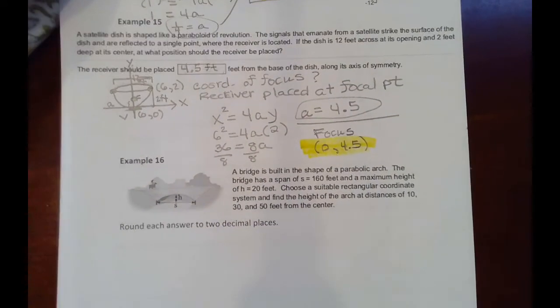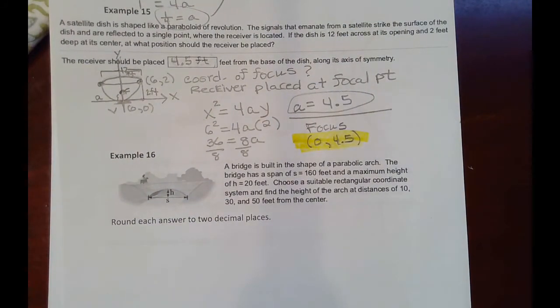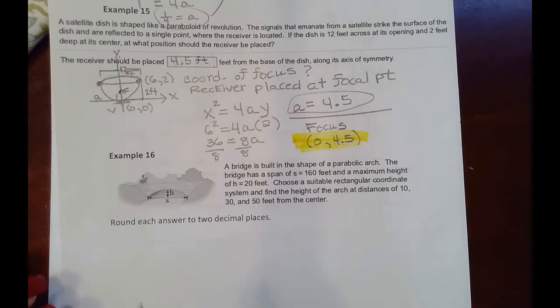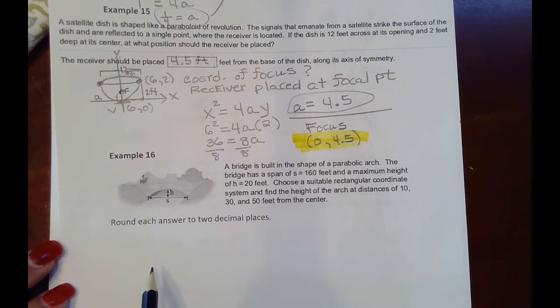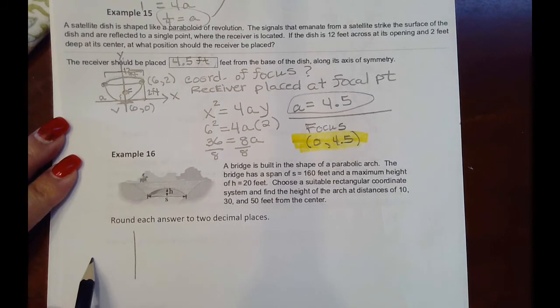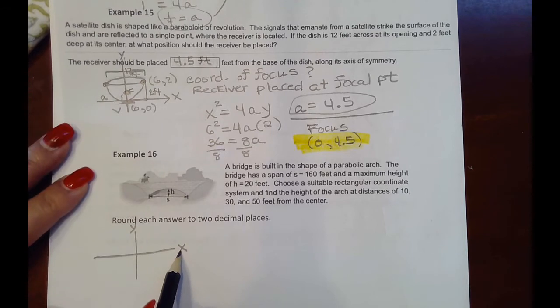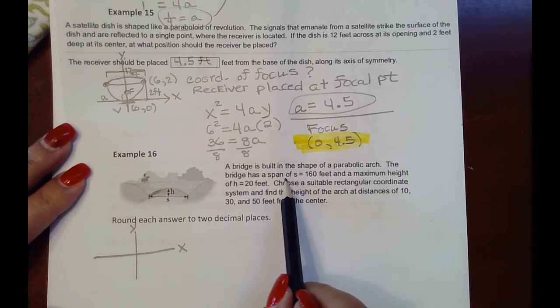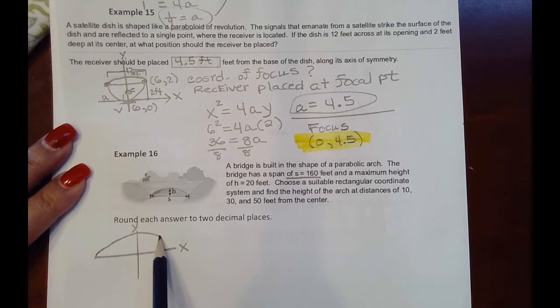Okay, last example. Thank you. All right, so this one says that a bridge is built in the shape of a parabolic arch. The bridge has a span of 160 feet from here to here. So I'm going to draw a bigger picture here. Draw this on an XY axis as well. Let this be Y, let this be X. This one says it has a span of 160 feet, this parabolic bridge.